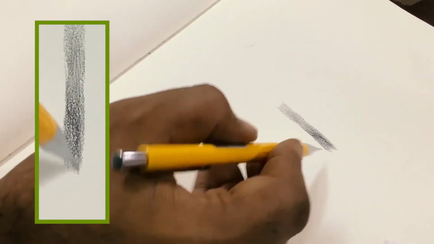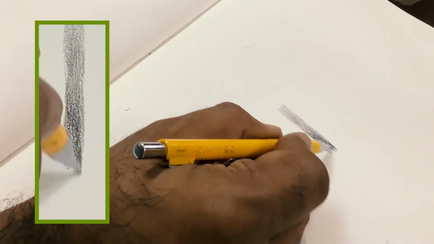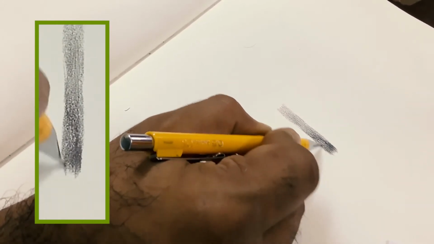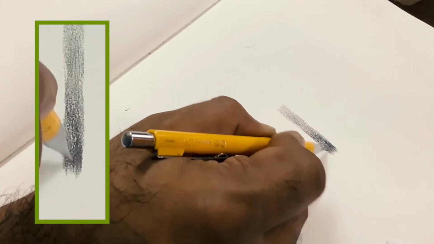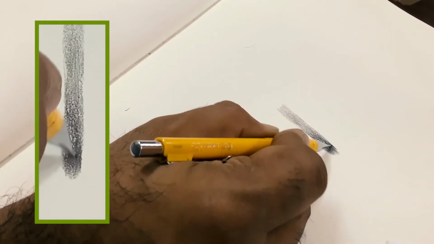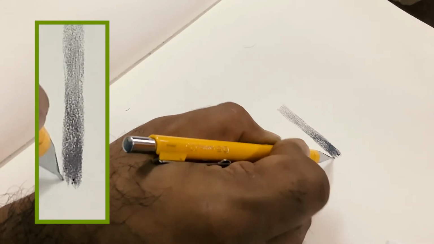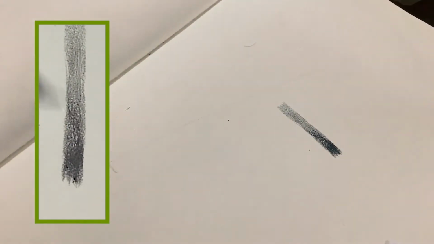Now 2B, as powerful as it can be, is capable of delivering a very high quality depth. So you can see that it's sort of giving me that.